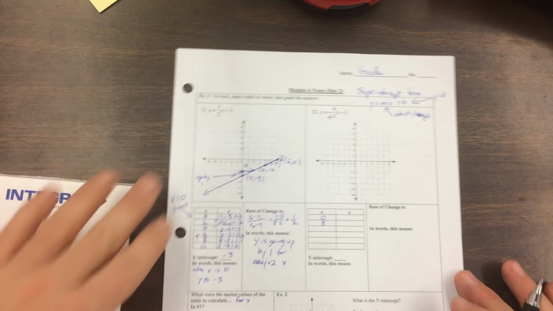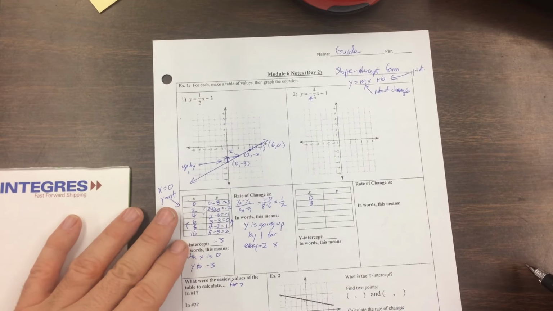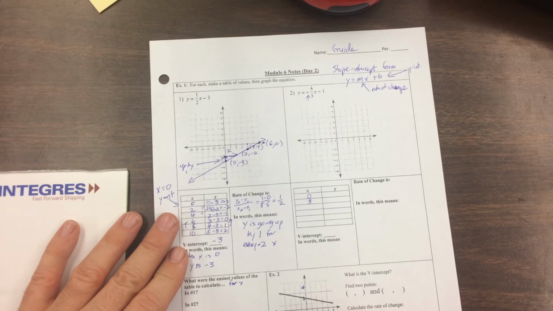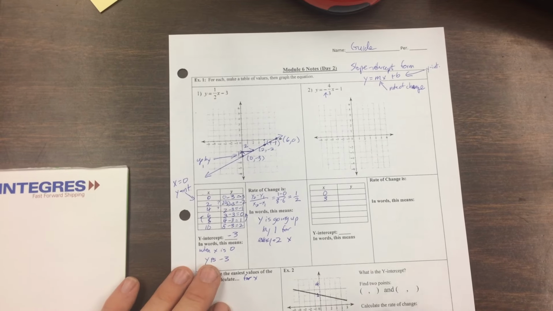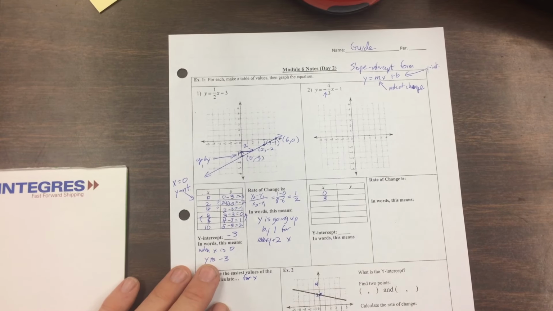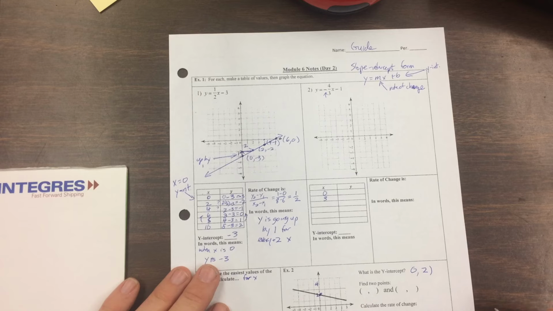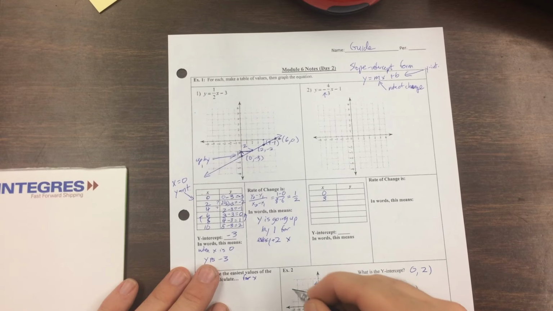All right. Example 2, what is the y-intercept? Well, it's a little hard to read here, but this is -2 and -4. So the y-intercept we can see right there, it is 0, 2. We can find 2 points. I'm looking at a point here and a point here.